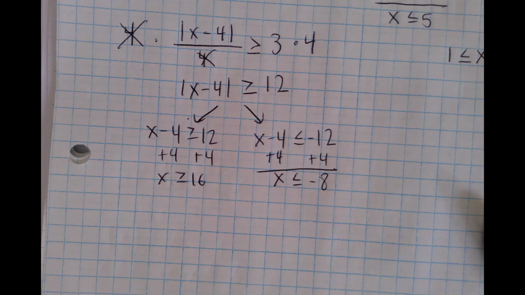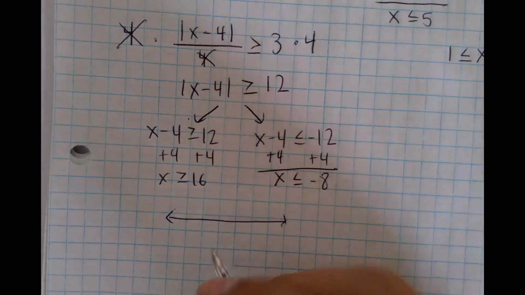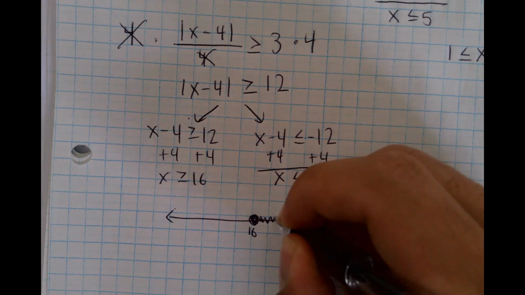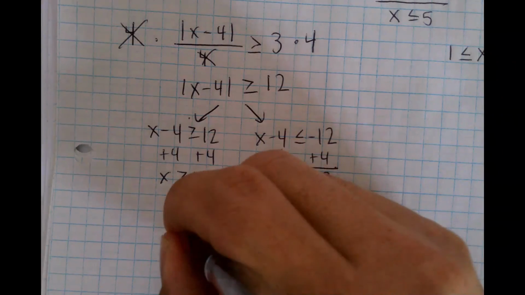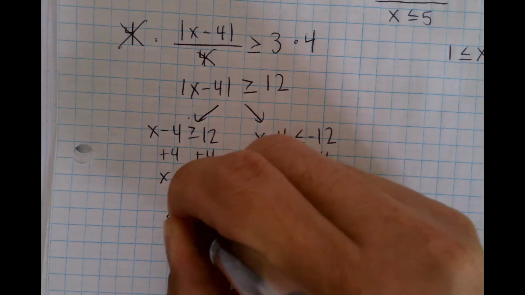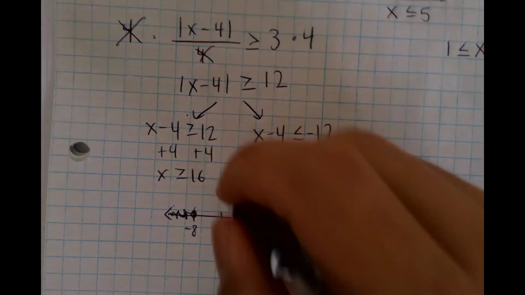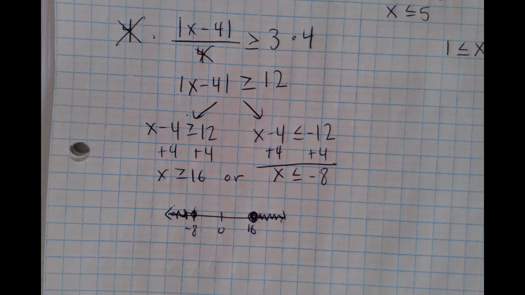Okay, so at this point, I want to think about, can my number be greater than or equal to 16 and also less than or equal to negative 8? So if I look on the number line, it's going to look something like this. If my number is greater than 16, I would bubble it in for this one, and it would be in this direction. If it's less than negative 8, negative 8 would be down here below 0, and it would be in this direction. So do these sections overlap? If they do not overlap, it's going to be an OR statement.